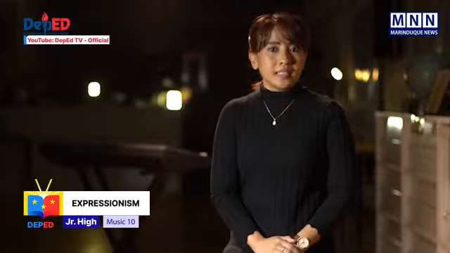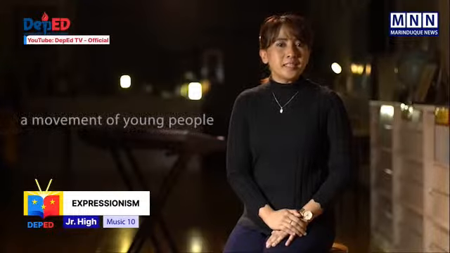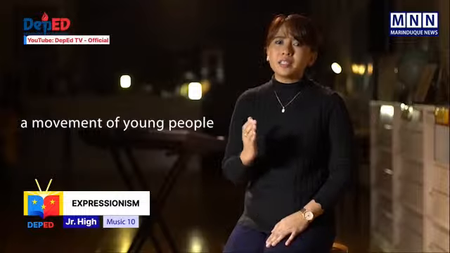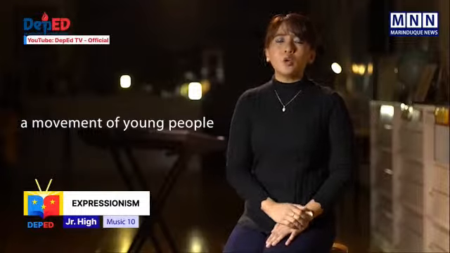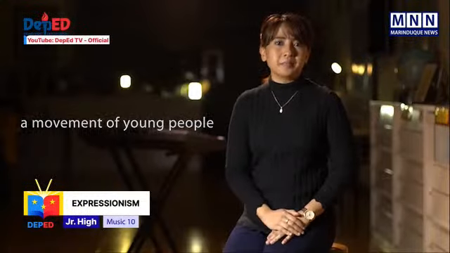The movement Expressionism did not last an especially long time and started to fade out as its artists and writers aged. Did you know that Expressionism has been described as a movement of young people? It was a time when artists bravely experimented with arts and music as their way of expressing themselves.